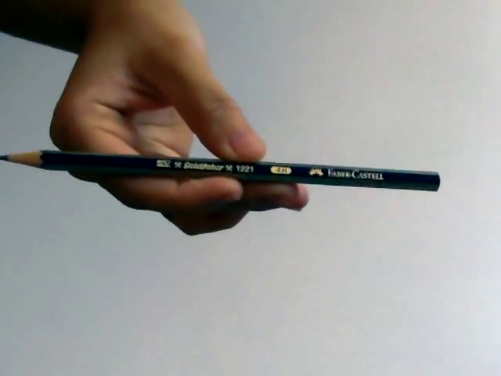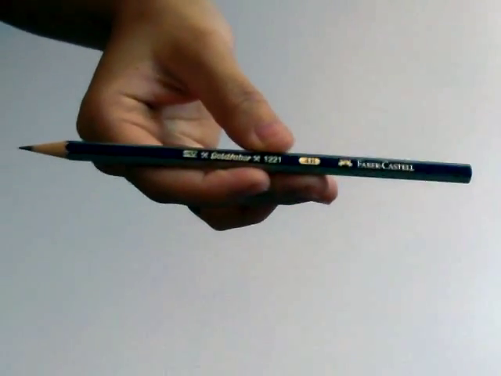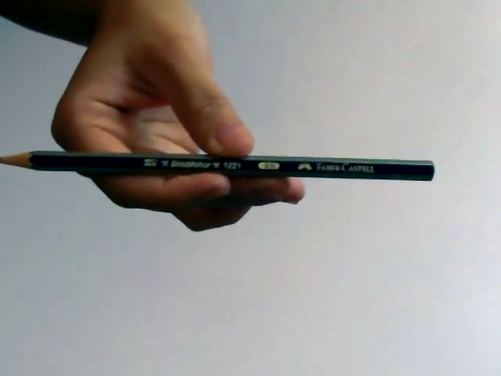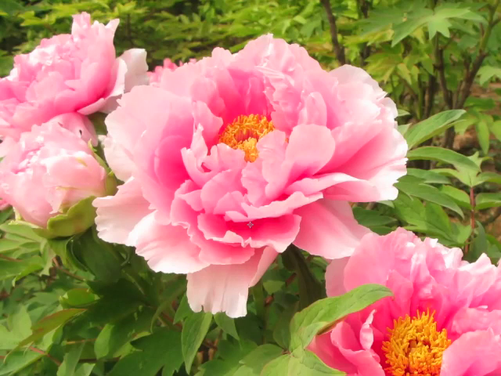Okay, so for supplies, you need a hard pencil to sketch with. I'm using a 4H. You can pretty much use any pencil that erases easily. You'll also need a bunch of different fine line markers to outline your sketch, and I'm using Prismacolor. So I'm going to teach you guys how to draw this peony. It's a new favorite of mine.